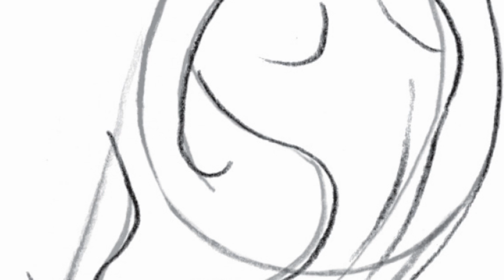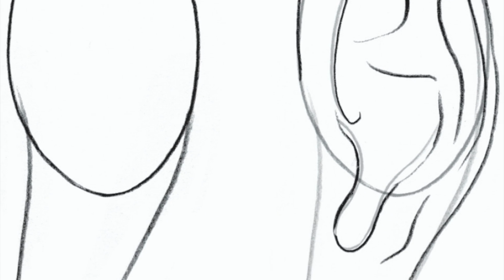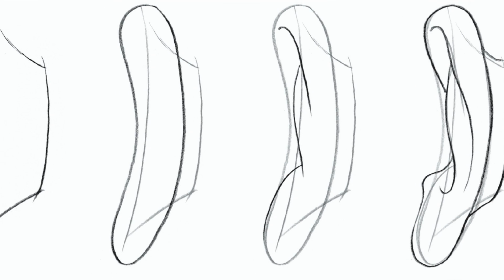Ears. It's not necessary to draw the relatively complex shape of the ear in detail. Certain lines and shapes help to make the ears more realistic and recognizable, especially if they are less prominent in a drawing.